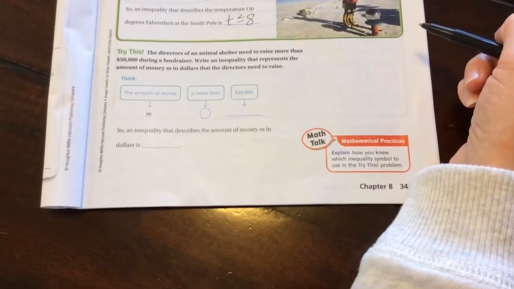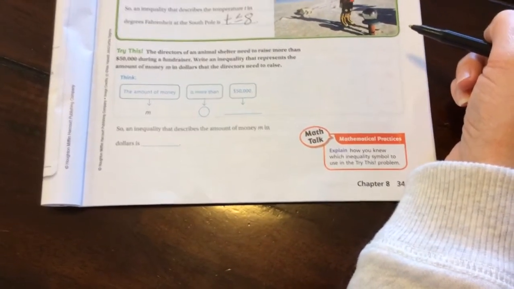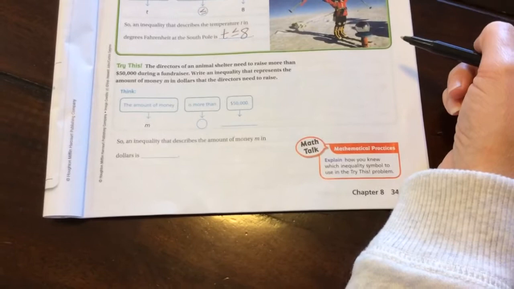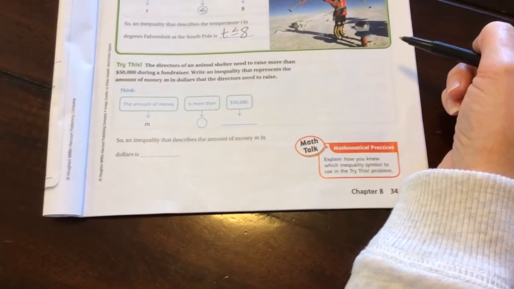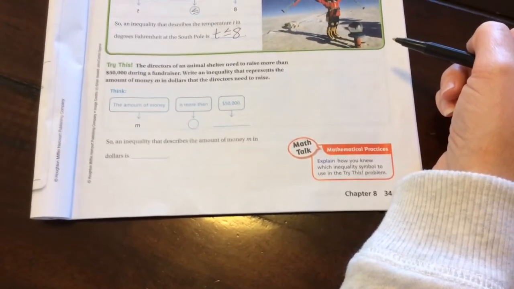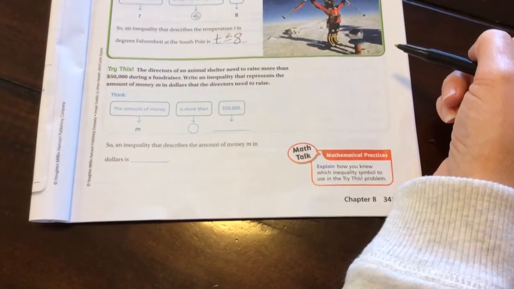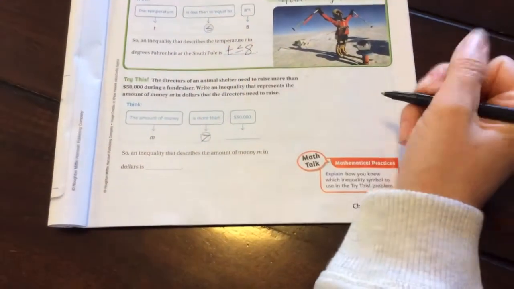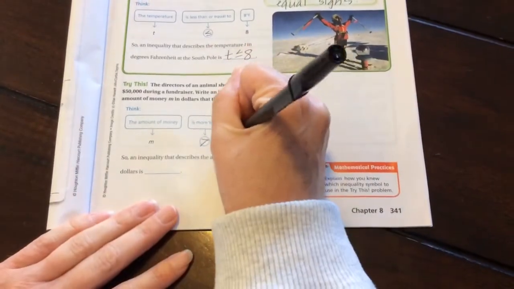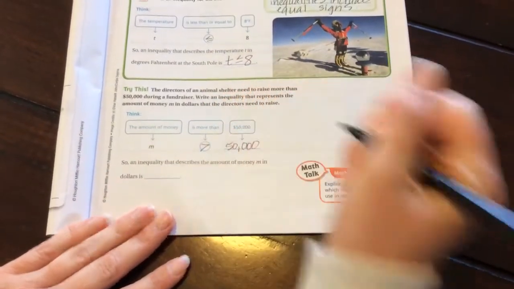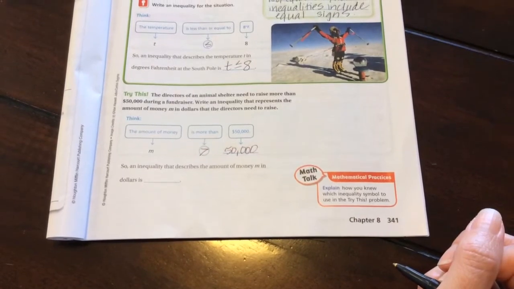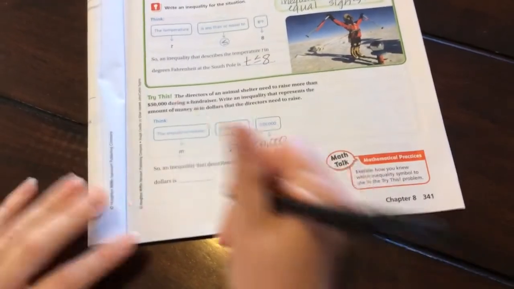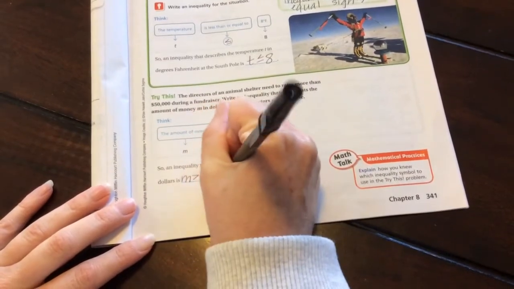Try this. The directors of an animal shelter need to raise more than $50,000 during a fundraiser. Write an inequality that represents the amount of money M in dollars that the directors need to raise. Think the amount of money M is more than $50,000. So an inequality that describes the amount of money M in dollars is M is greater than 50,000.